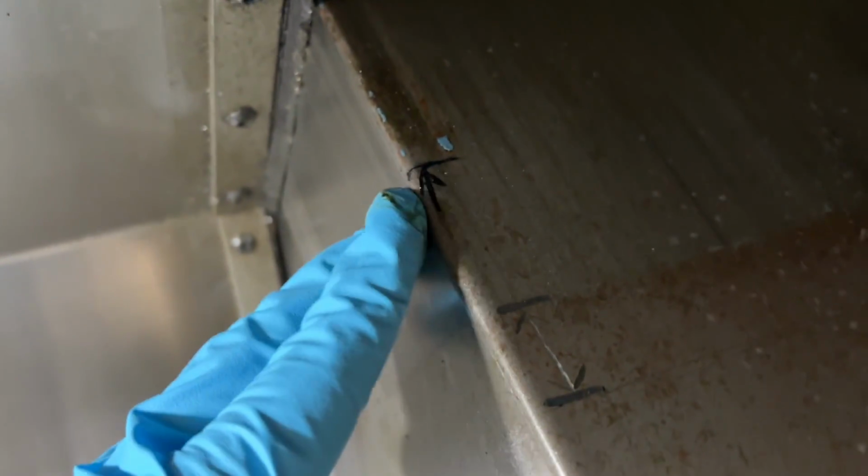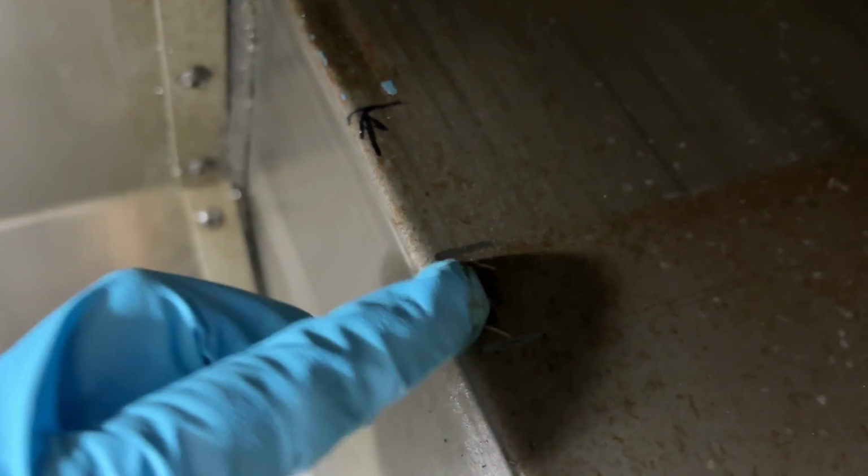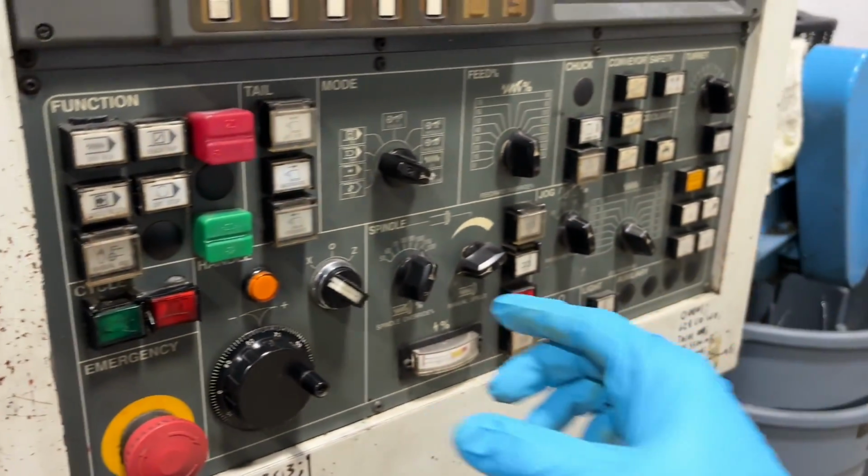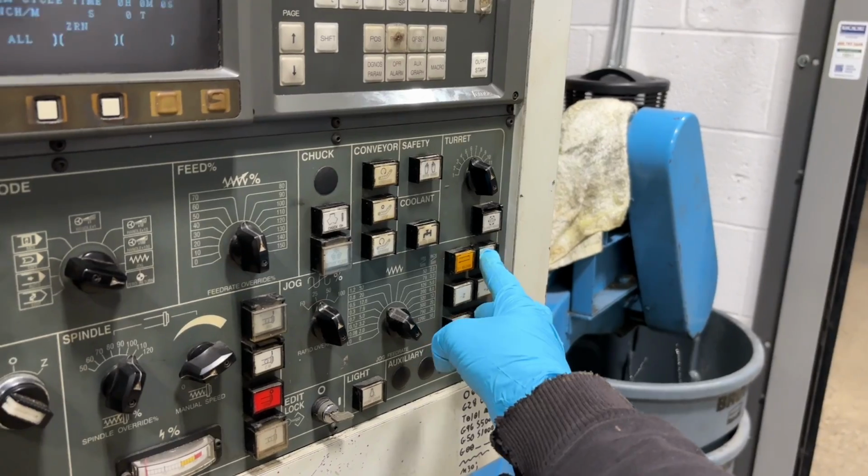So also on the X, I have this Sharpie mark. This is where the X is supposed to be in relation to this little piece of rubber. But as you'll see when I home the X here, ready? It just slowly climbs up.